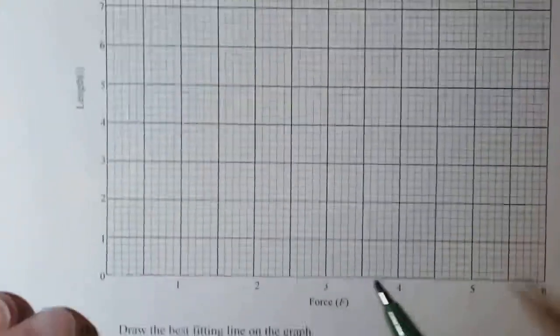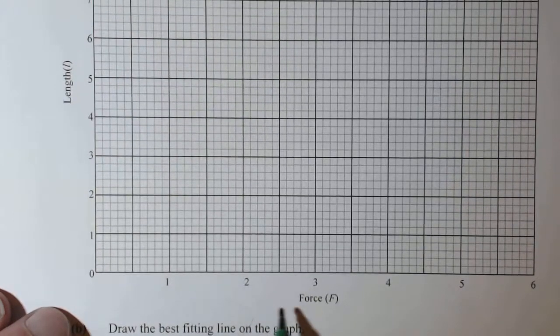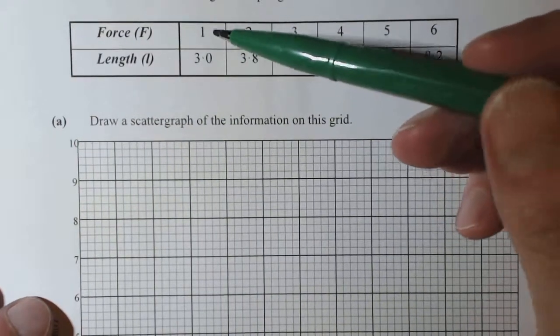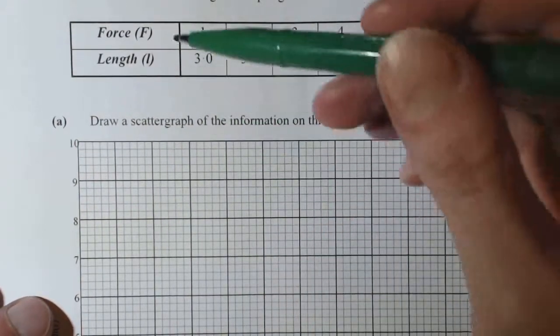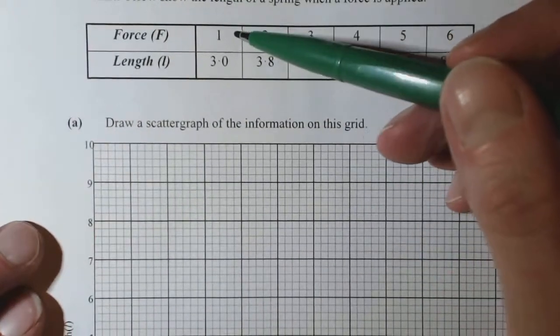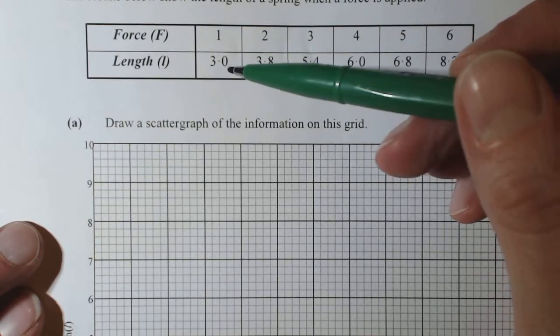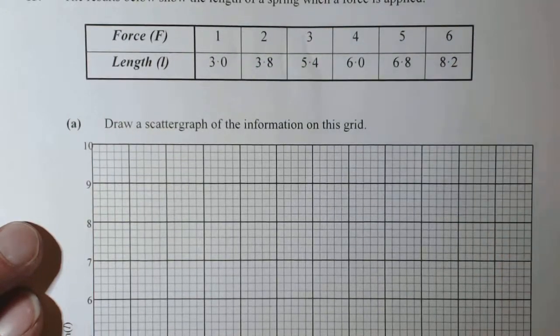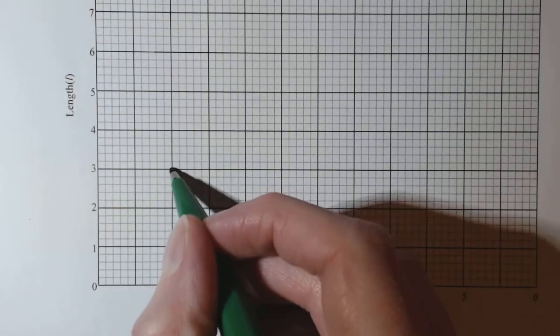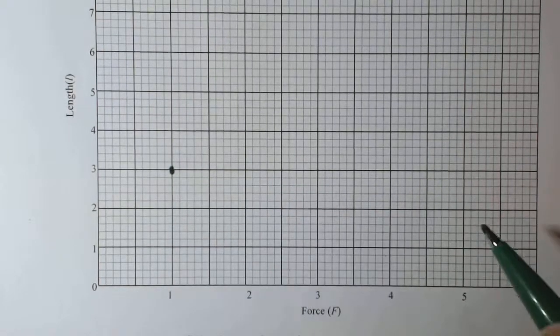So what you've got is a bit of graph paper with force on the x-axis and length on the y-axis, and it's a matter of you just marking off the coordinates. If we have a wee look at the first one, a force of 1 gives you a length of 3. So you go along here, 1 and 3, and you mark that off.